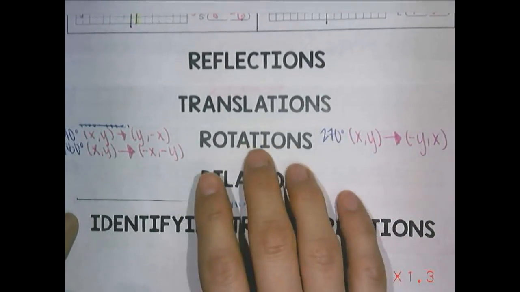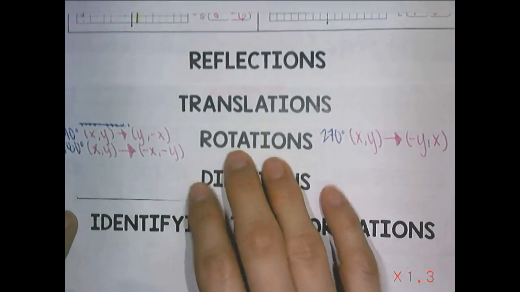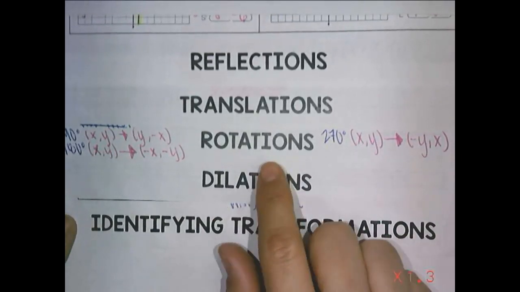Hey guys! Today in our video we're going to start with rotations. We are also going to be doing dilations, but we're starting with rotations.